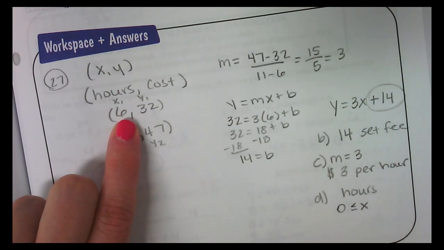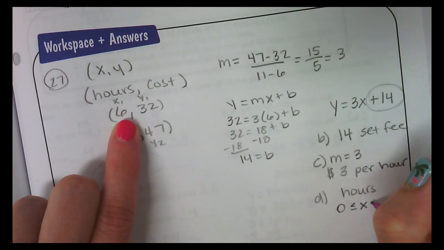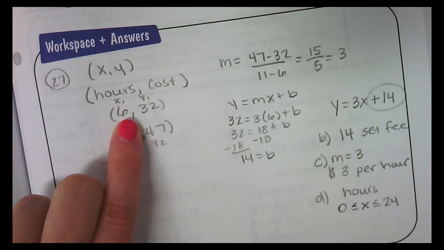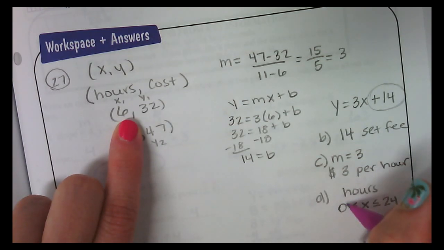I'm not going to be rafting for 24 hours, unless I was staying over and going for 2 days in a row. So maybe say 24 hours. That might be reasonable. You might say 48 hours, but you're probably not going to rent the raft for more than 2 days. So this number can change based on how you explain it.